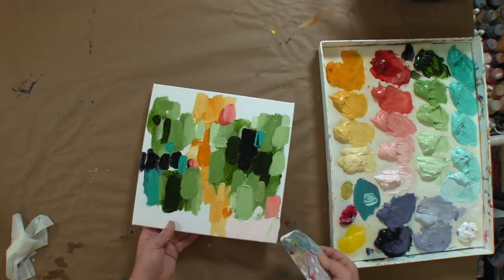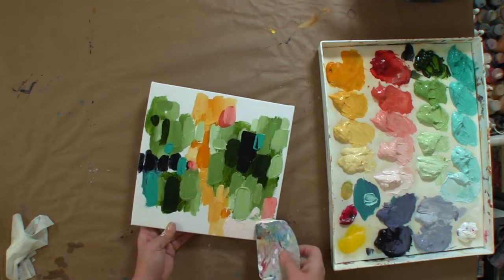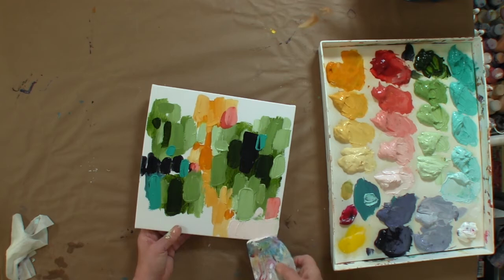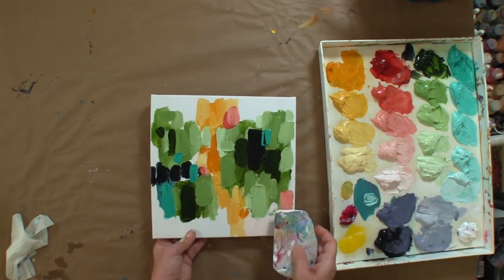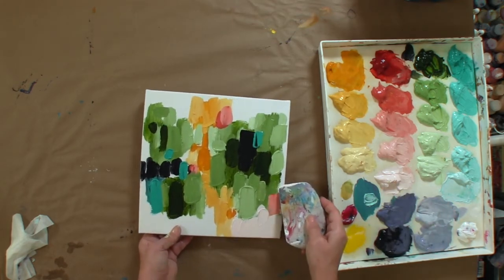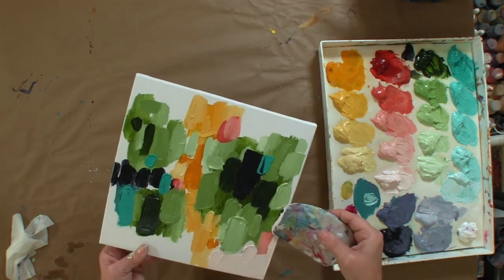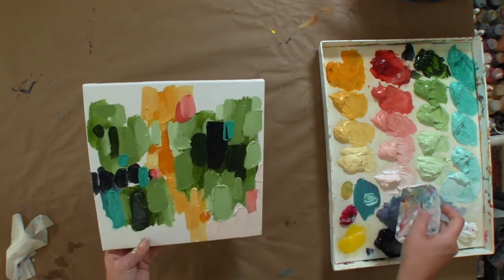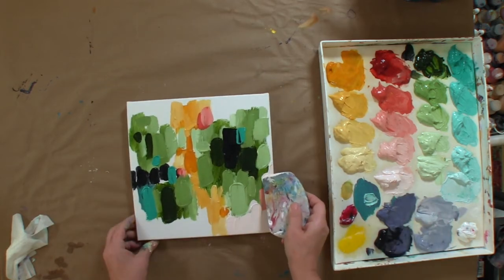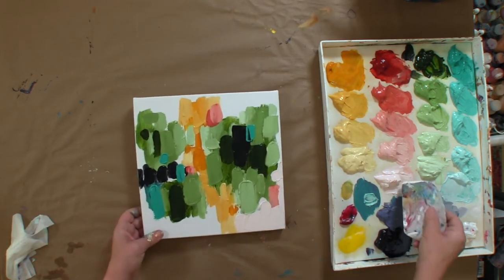I'm using that lightest pink in this case. I feel like it's that throwback to the 80s, that preppy pink and green. I'll just work my way around. I don't like things touching the edge or falling off typically. One of these times I'm going to have to challenge myself to keep something off the edge.